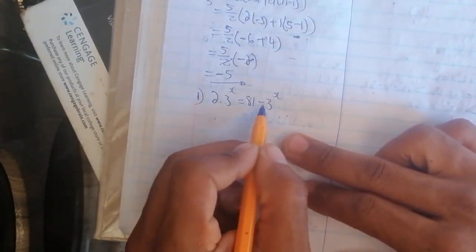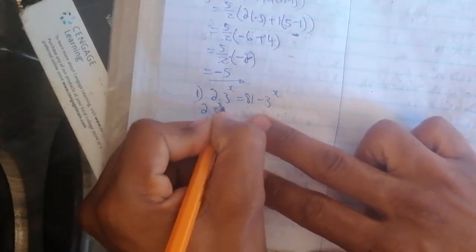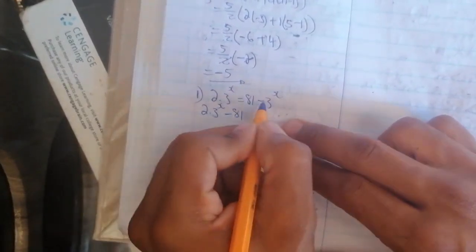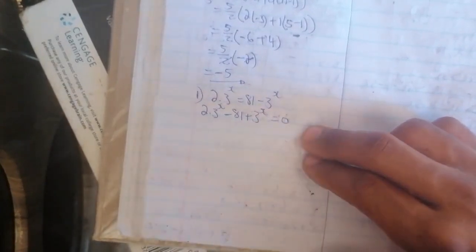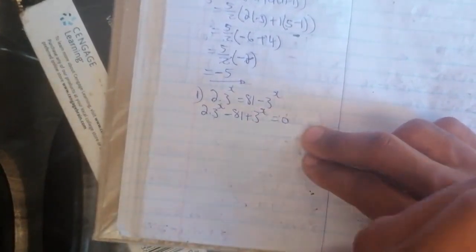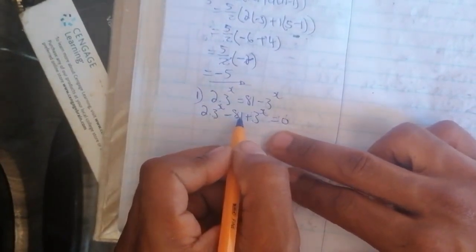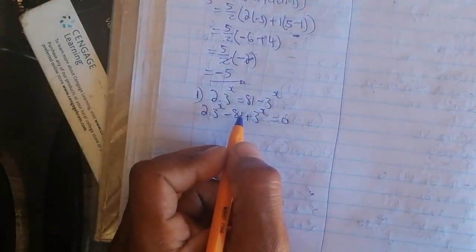What I can do is to take these ones to the other side. So I'm having 2 times 3 exponent x. This is positive, it becomes negative. This is negative, it becomes positive, and I'm left with 0 on the right hand side if there's nothing left. And I can change 81 to write it with a base of 3, I think.